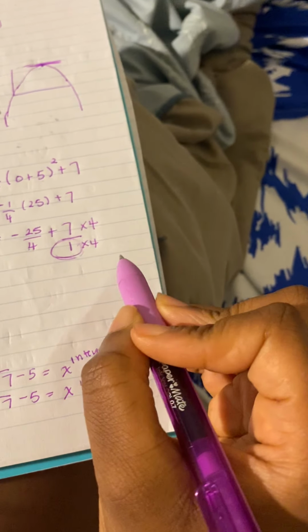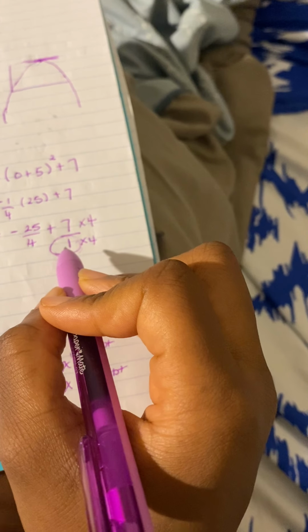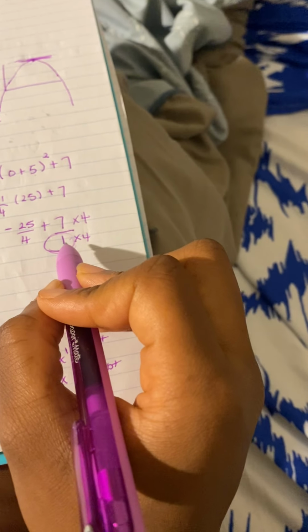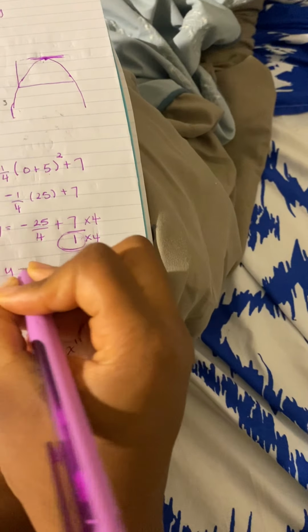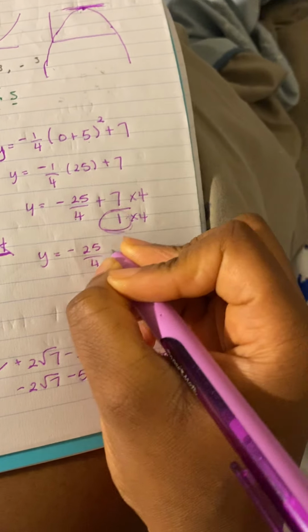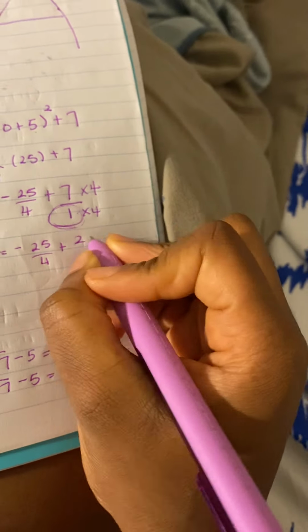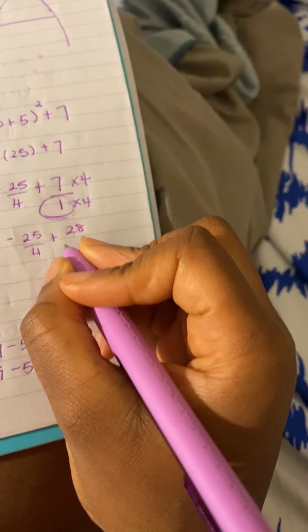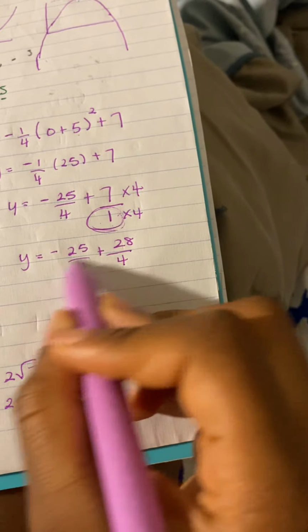As long as you do the same thing to each side, the number is still the same. So now we have y equals negative 25 over 4 plus, remember, 7 times 4 is 28, and 1 times 4 is 4. And then we have the same denominator.